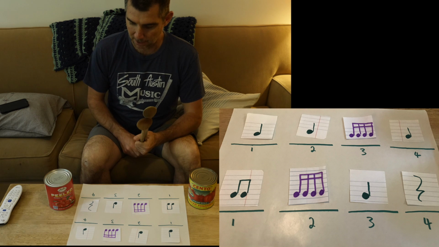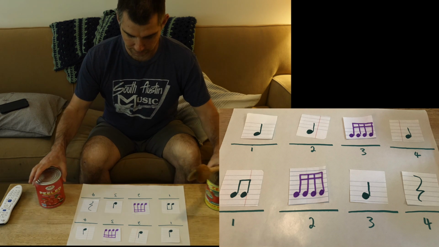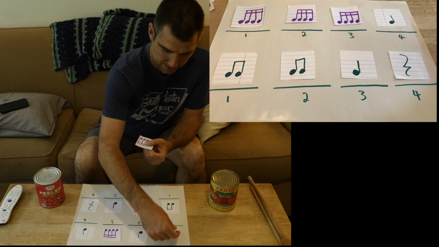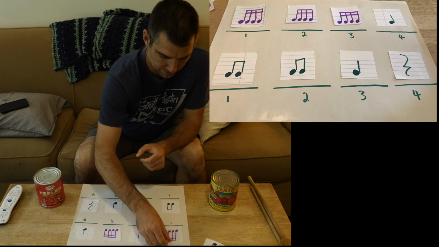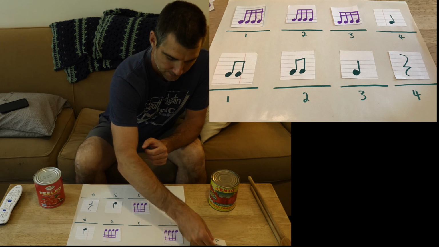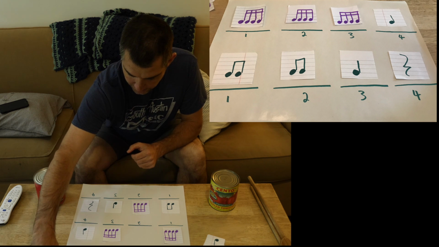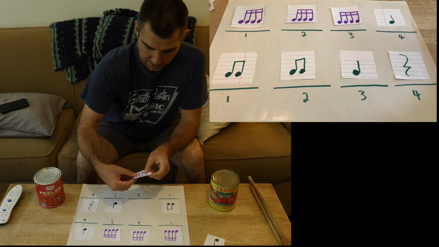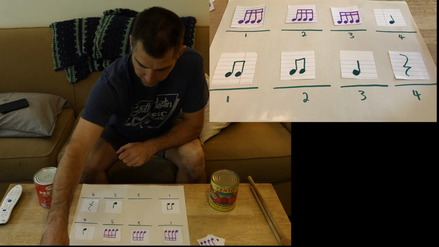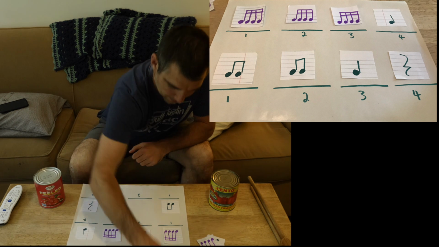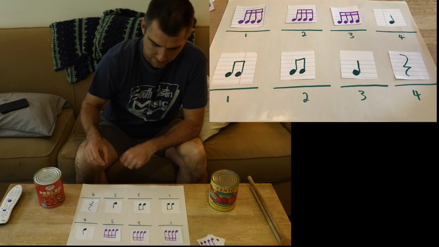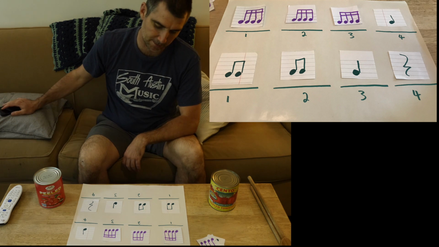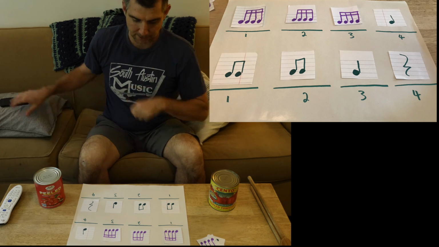All right, let's mix it up again. I'm going to add 16th notes to the first measure and the second measure. And then on the bottom, I'm going to have 8th notes over the first beat, 8th notes over the second beat, a quarter note, and then the rest.